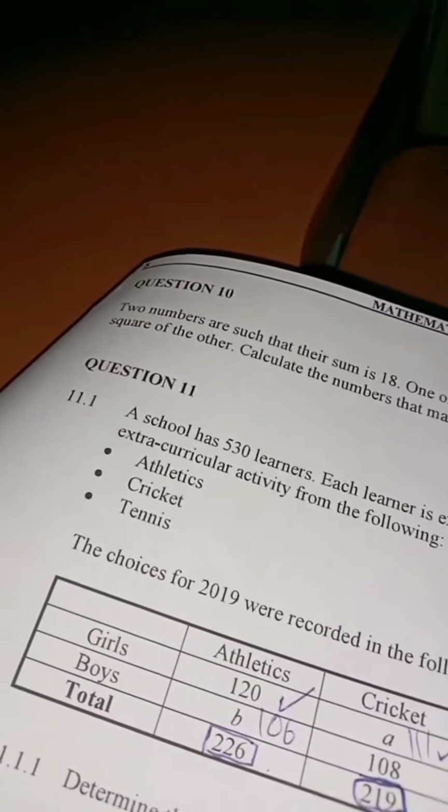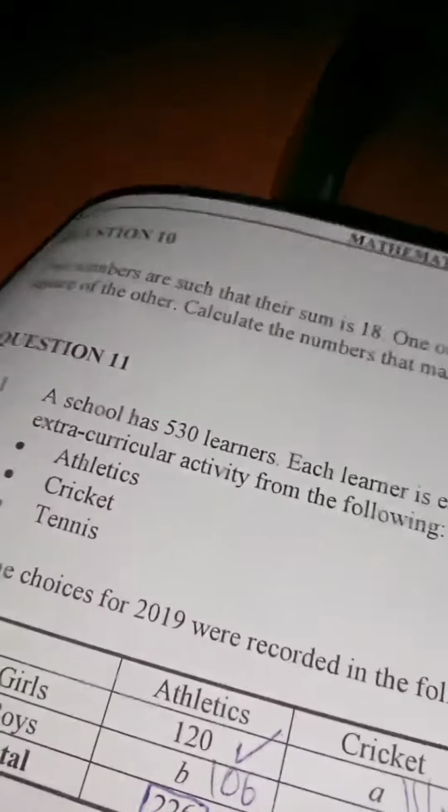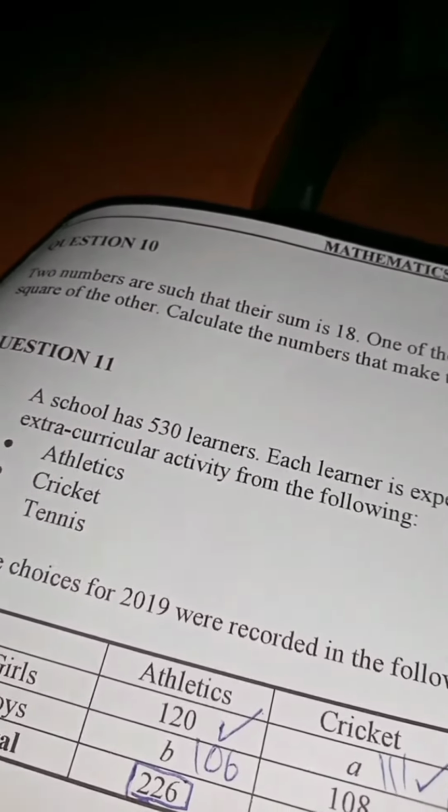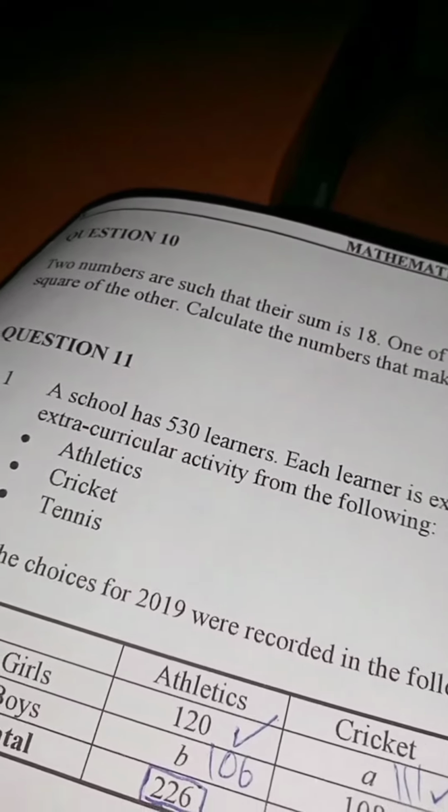So continuing with question 10. Sorry if I'm sounding a bit tired now. I've been doing this whole question paper for like 2 hours now.